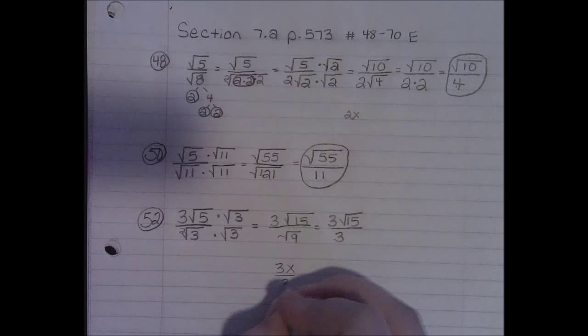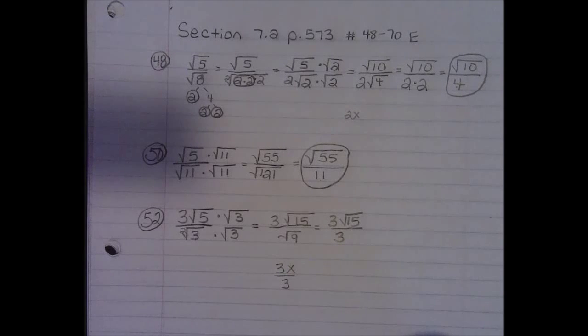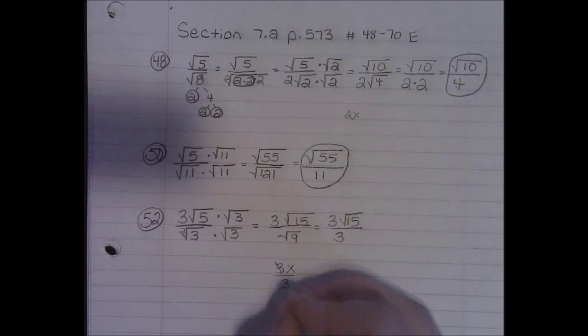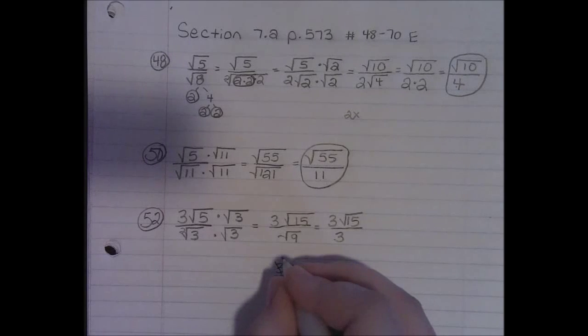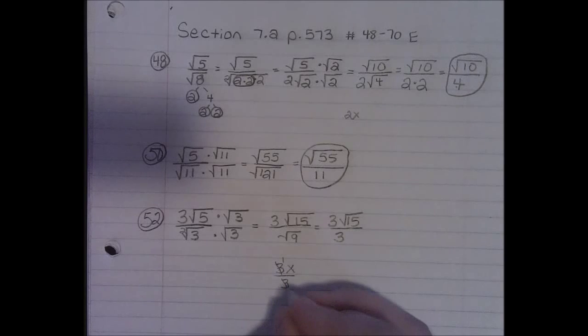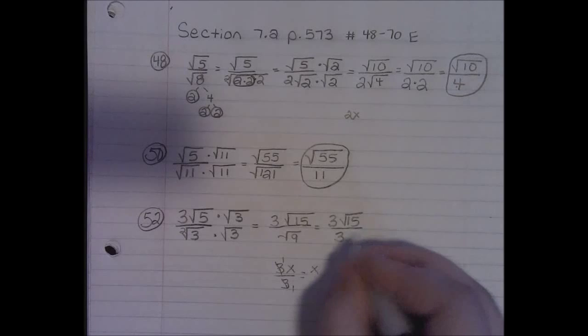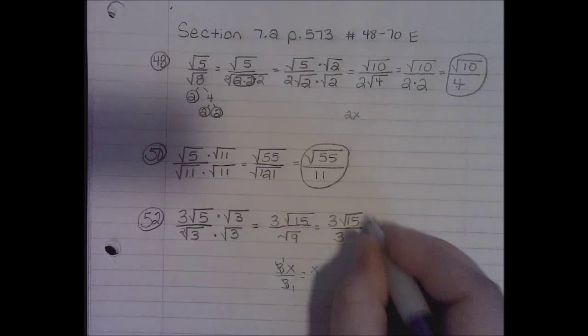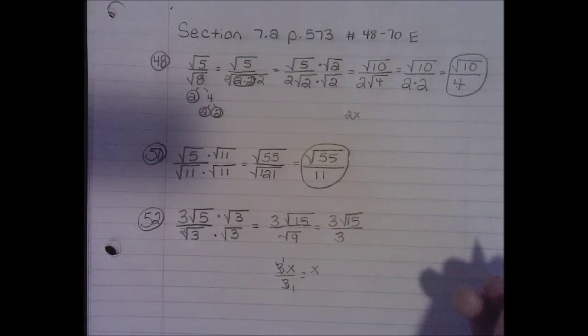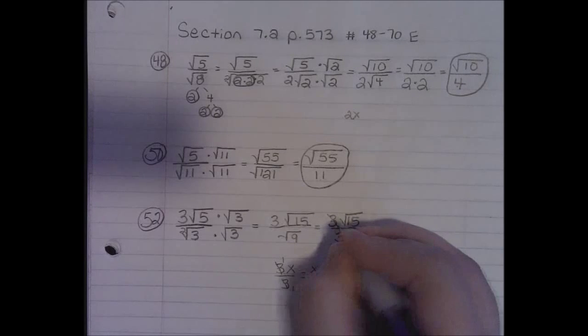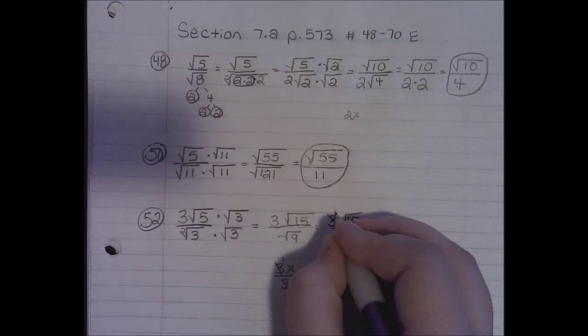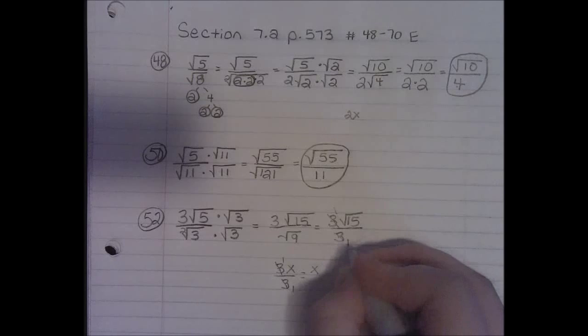Now, if I were to give you the problem 3x divided by 3, you would tell me that we could simplify these 3's because they are being multiplied by that x, and 3 goes into 3 once, 3 goes into 3 once, leaving us with just x. So this is the same concept. You can simplify those 3's because they are outside of the radical. So the number that goes into both of those is 3. So I'm going to divide this number by 3, which gives me 1, and this number by 3, which gives me 1.